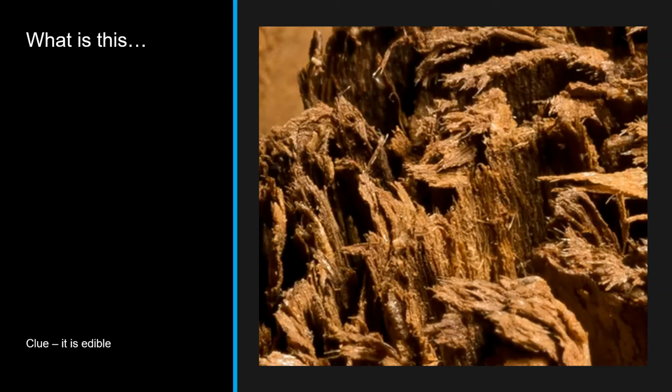What is this? And your clue is that it is edible. Now, I think this looks like something that is edible and actually is not. So if your immediate thought, I would say for most of you, is probably not what you first think it is. So what is this? And it is edible.